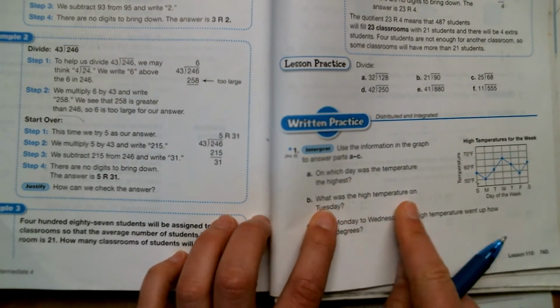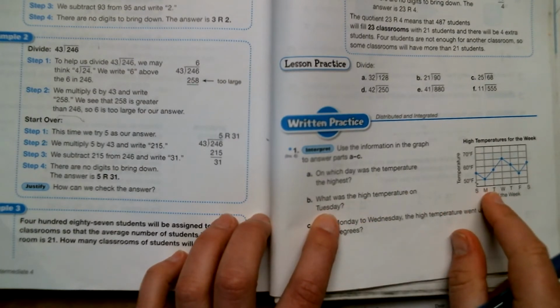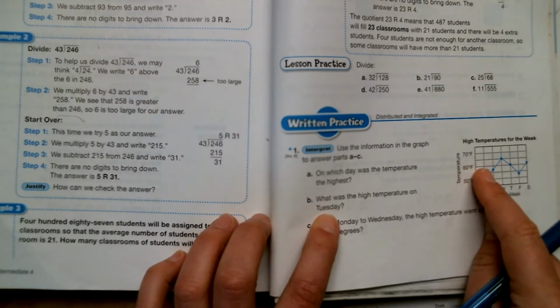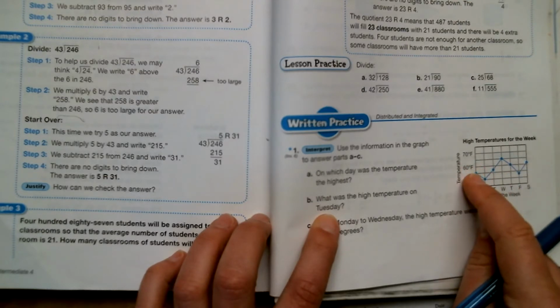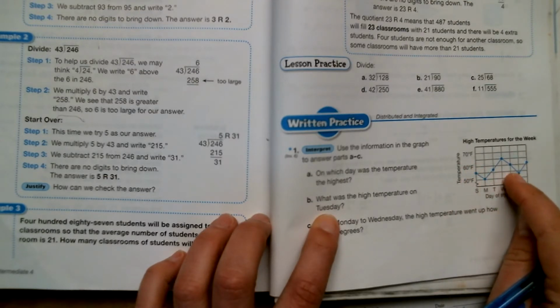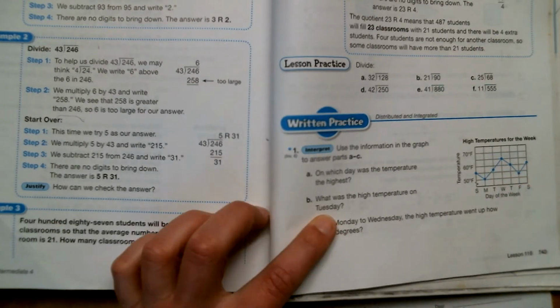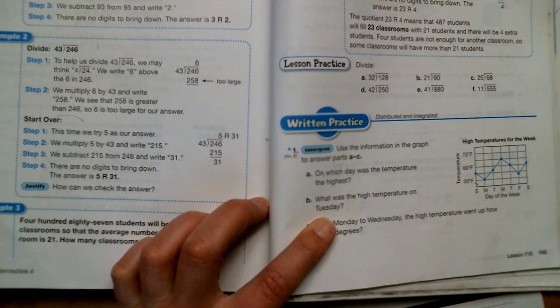What was the high temperature on Tuesday? So if we look here, now pay attention, this is the 50, and up here is the 60. So this line right here is the 55. And if you look closely, it might be about 57 degrees Fahrenheit.